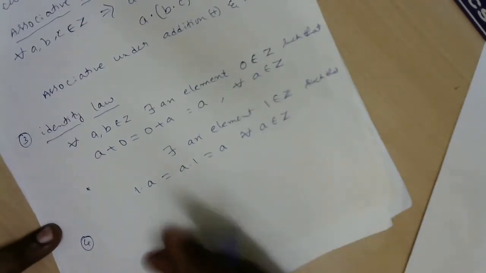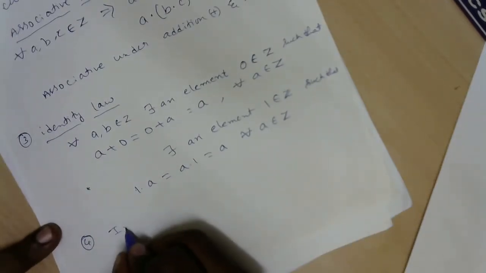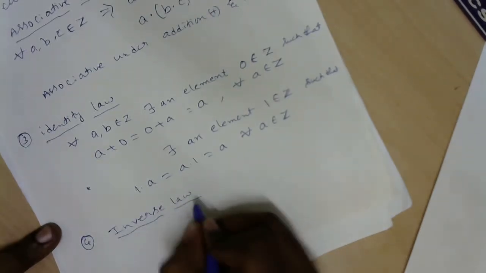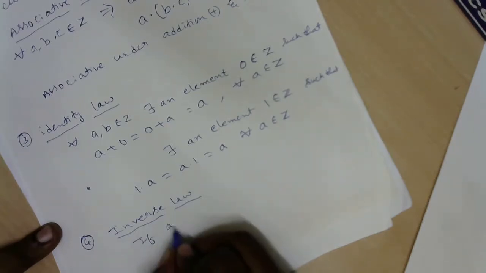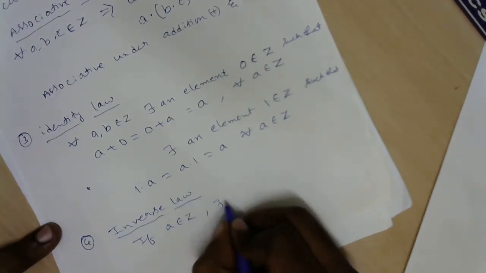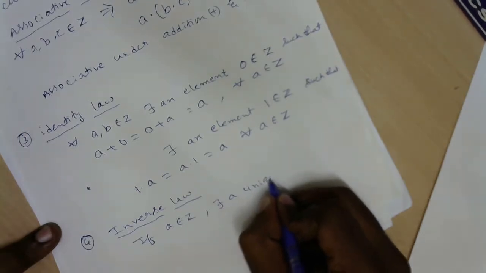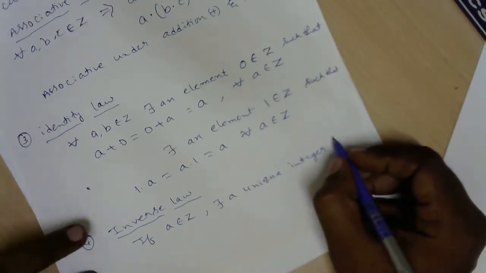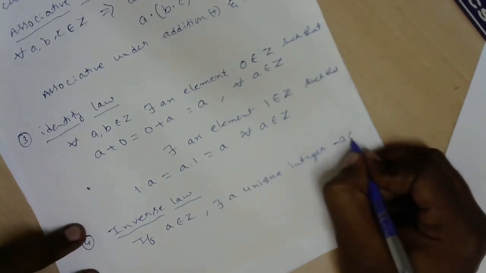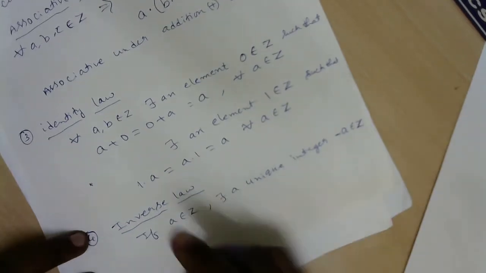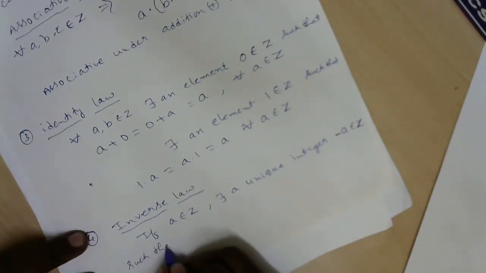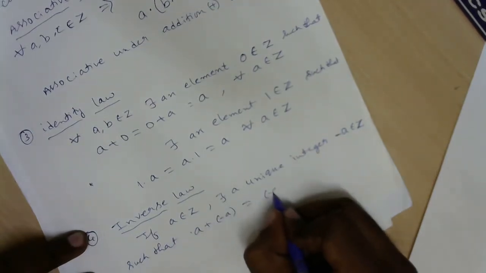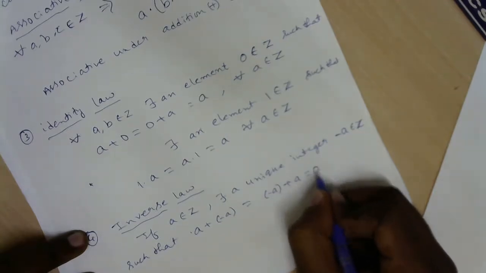Next here, inverse law. If a belongs to Z, there exists a unique integer minus a belonging to Z such that a plus minus a equals minus a plus a equals 0.